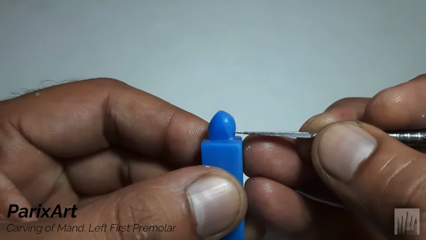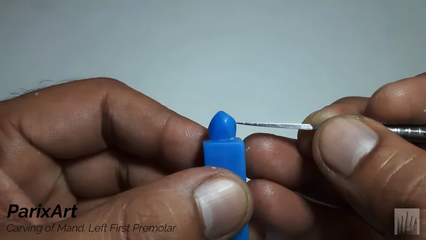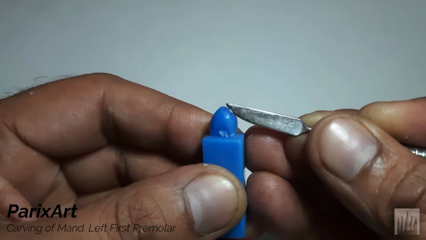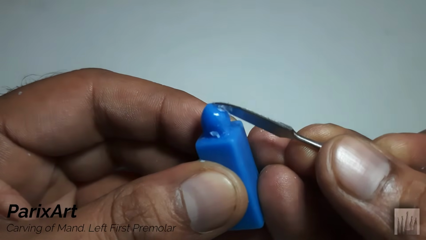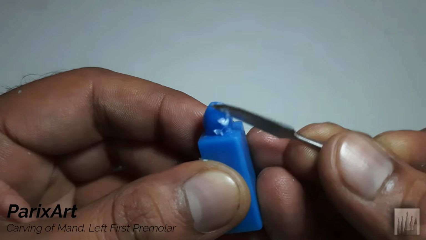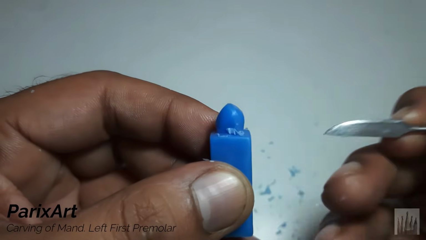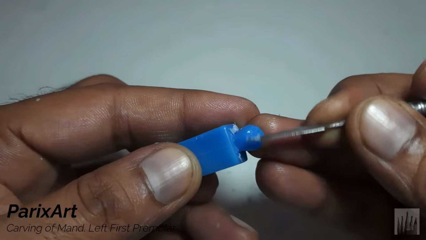This is cervical 1/3, middle 1/3, so cusp tip will be at this junction with the occlusal third. Let's carve to lower the slope. See the level now, it's better. Just very slightly more.